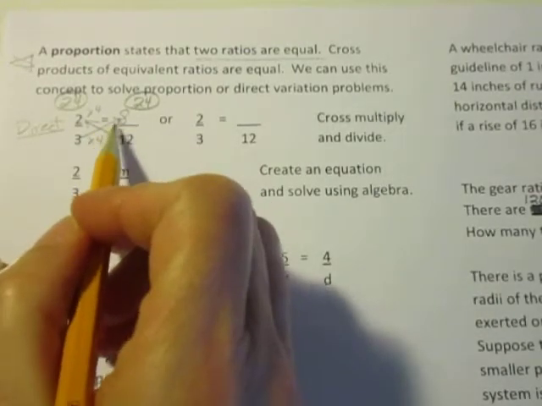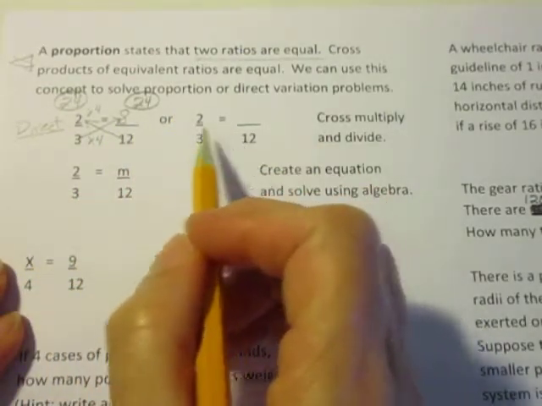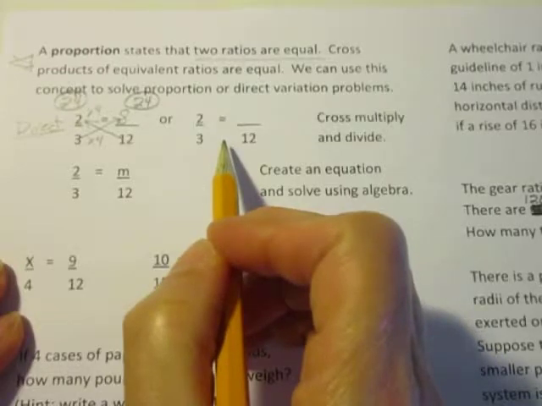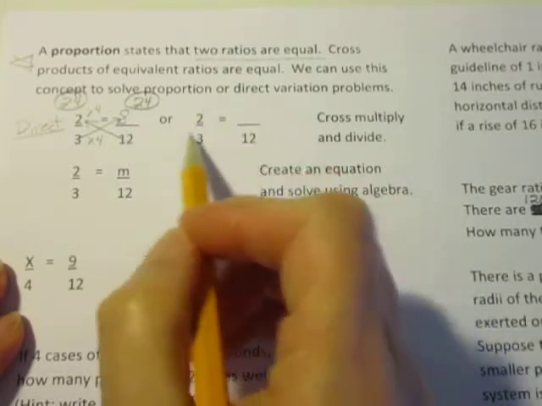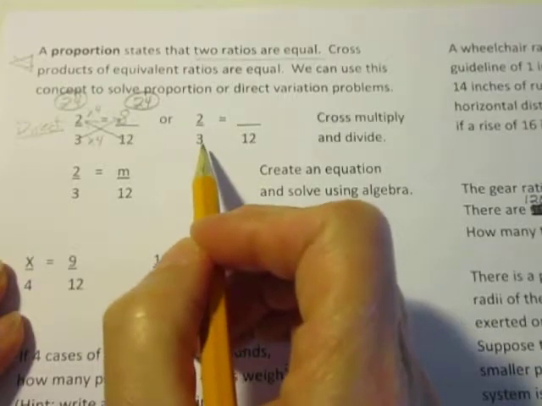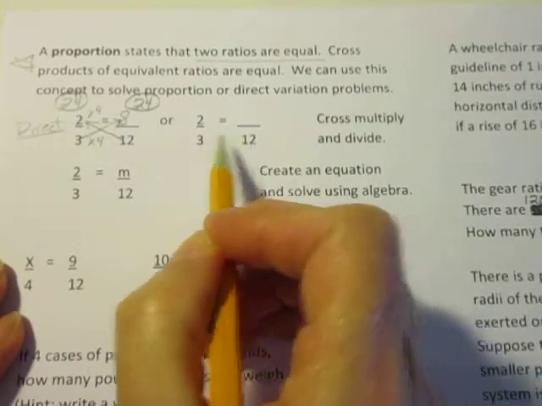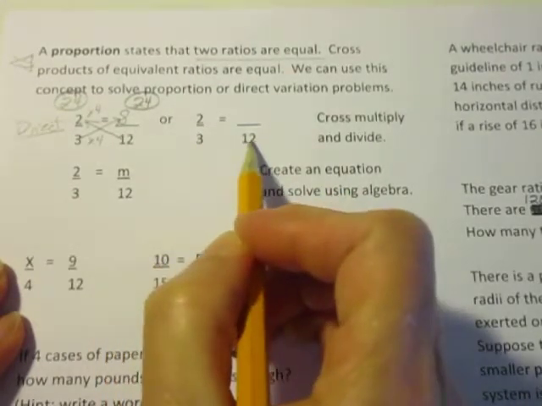Okay, so I'm going to use that fact to develop a second method here. And the second method is what we're getting at when we talk about proportion skills. I have the same problem here all over again. But for whatever reason, I'm having a terrible blonde moment, and I just cannot remember how I got from 3 to 12. What do I multiply 3 by to get to 12?